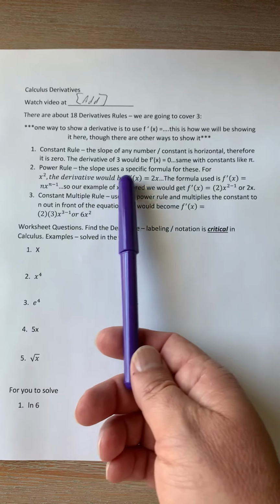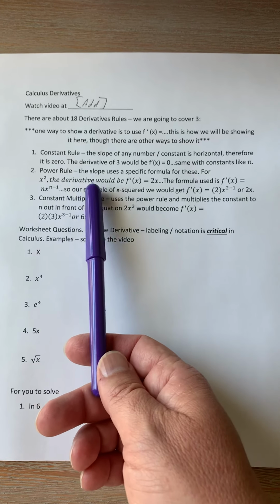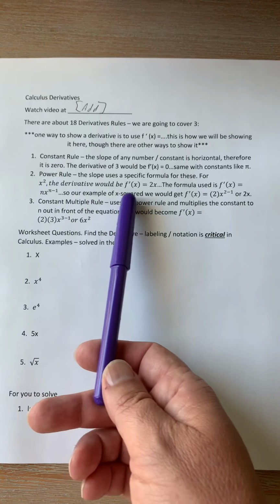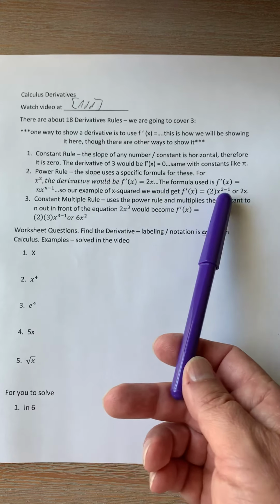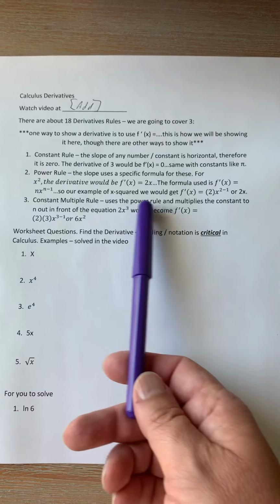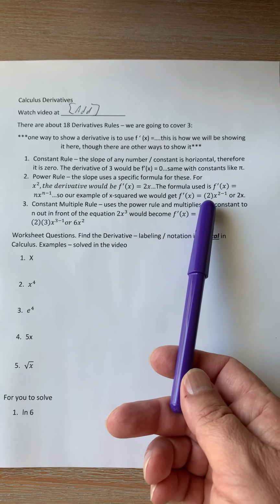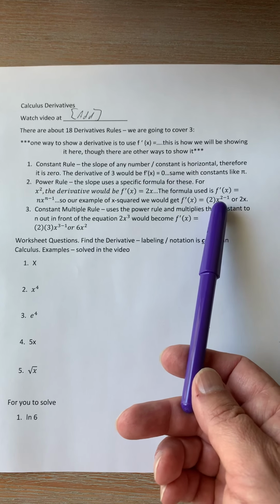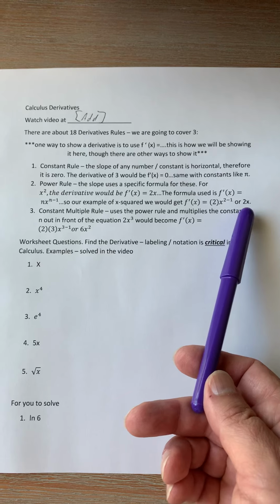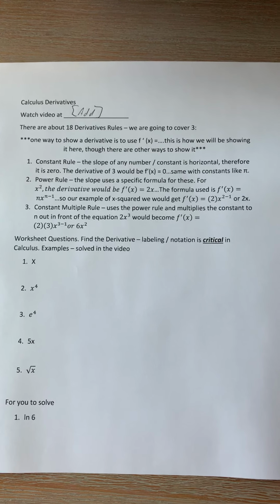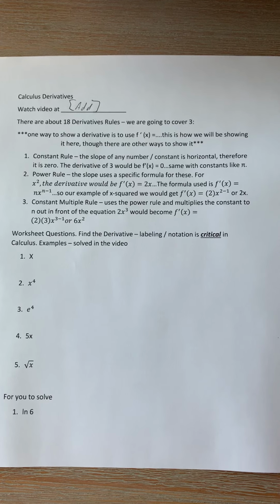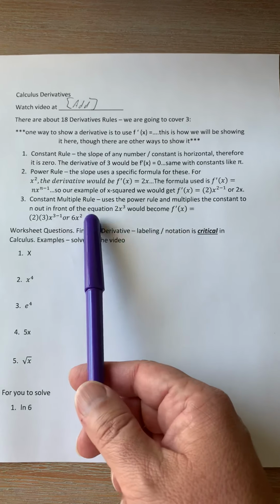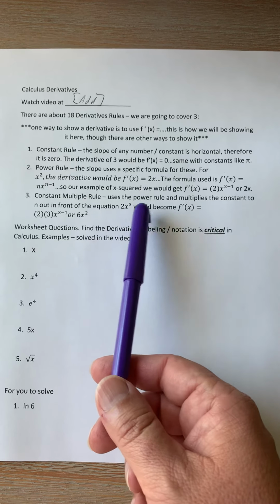The power rule right here: the derivative of x squared would be 2x. Here's the formula. We use that formula and we end up with the 2, that's our n out in front, x to the n minus 1. Well, what is x to the first power? You could just drop that off, and it would be 2x. All right, the constant multiple, here we have 2x cubed.